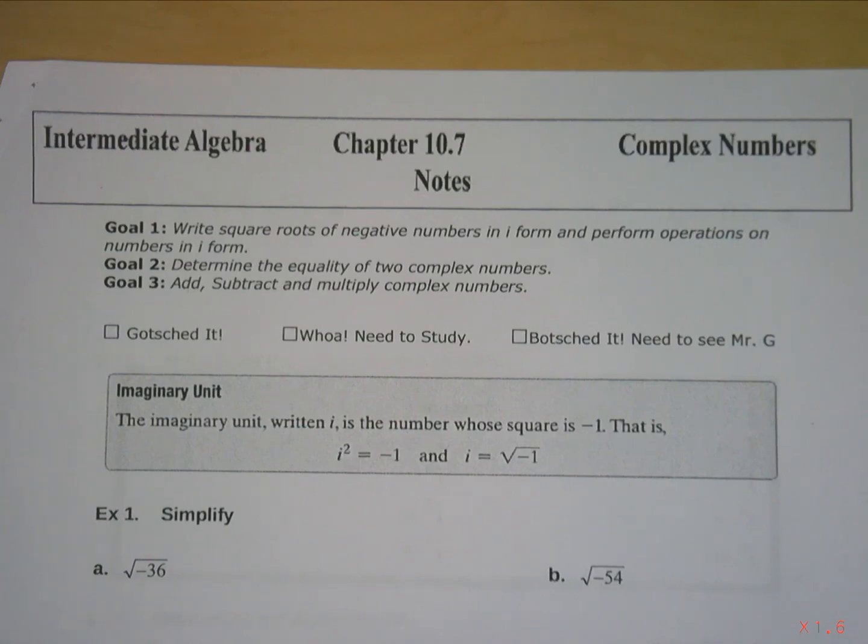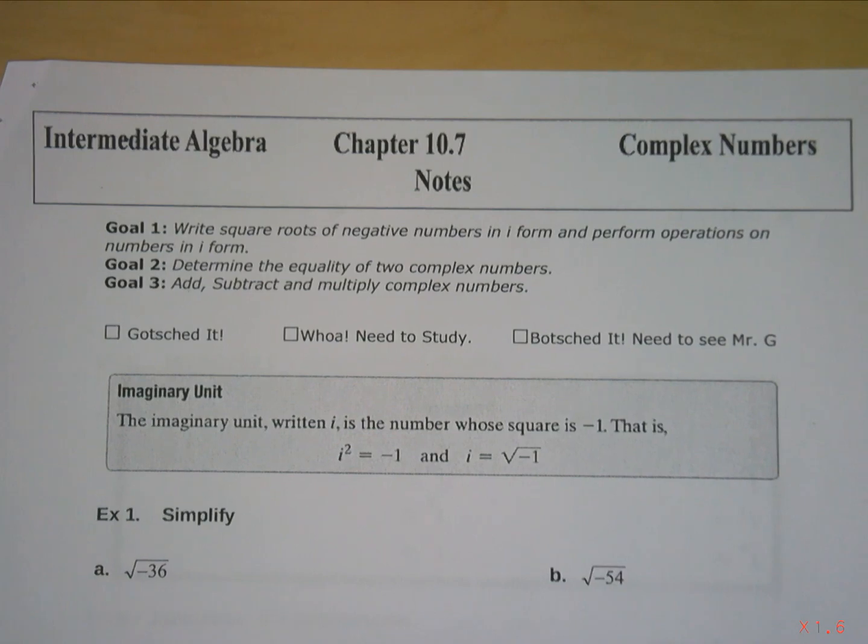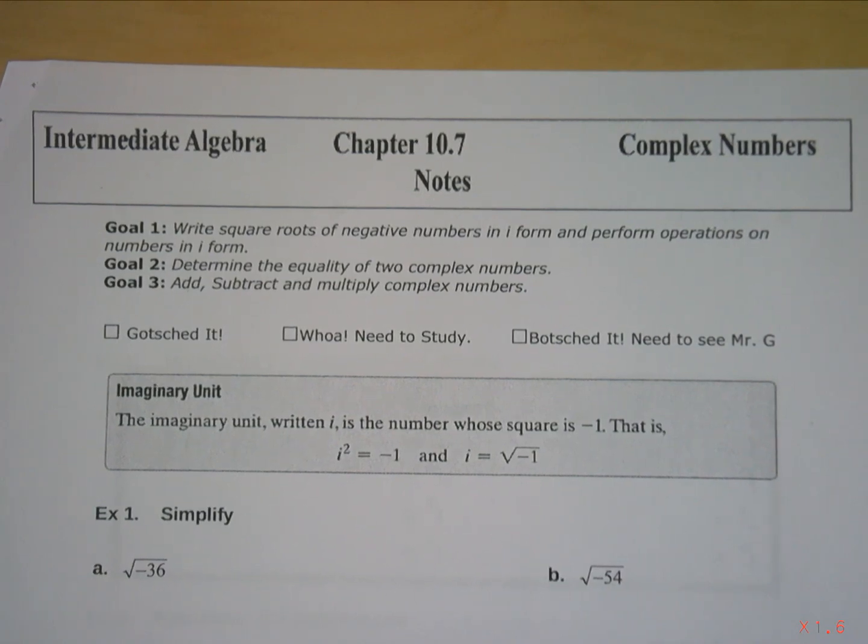So as we take a look, this is our last section for chapter 10. I wanted to keep this one separate because this is a special situation. All right, so when we take a look, we have our complex numbers. This is what's going to happen when you start square rooting negatives. Before we said if we do a square root of a negative, we would get no real solution. And if it's not real, it means it's imaginary.